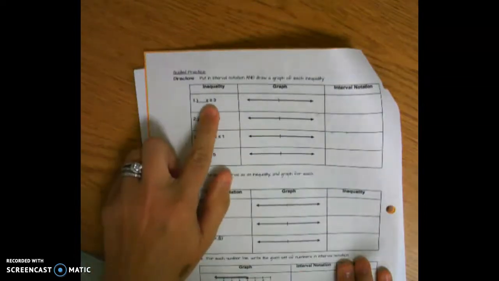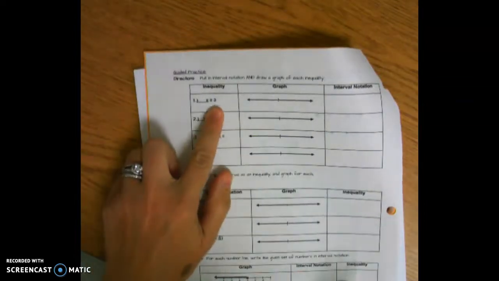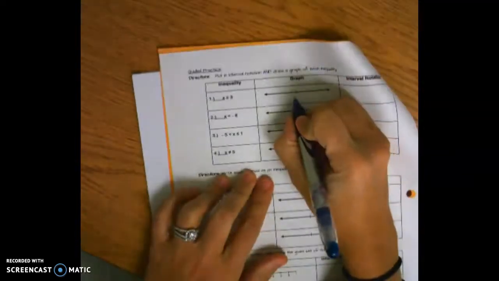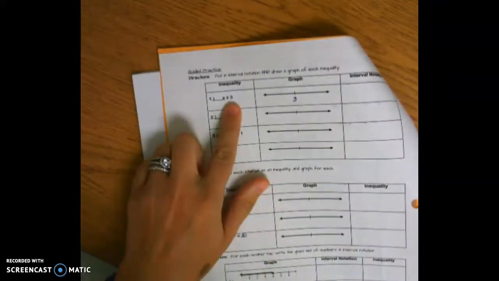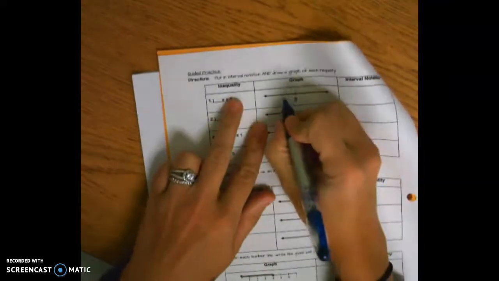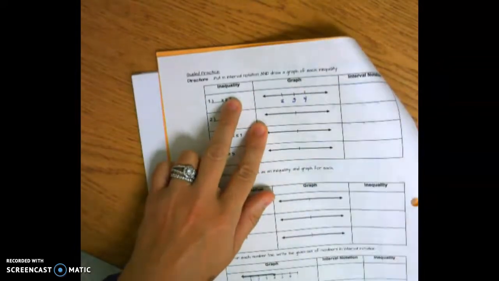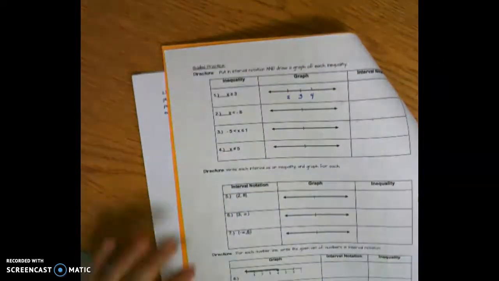Okay. So the first inequality we're going to look at is x is greater than or equal to 3. What that means is that x can be equal to 3 or anything bigger than it. So on your number line, we want to start with 3 in the middle, so whatever this number is, it's going to go in the middle. And then we need to have at least one number less than 2 and one number greater than 4. You could include more numbers, but you don't have to.